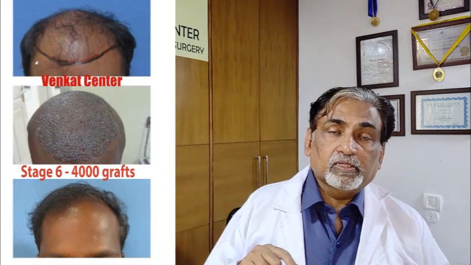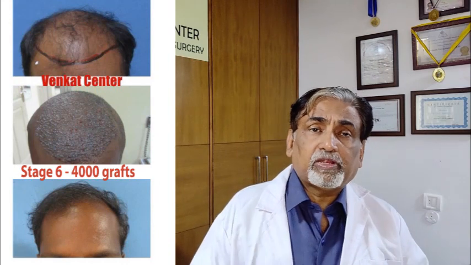Stage 7, which is the last stage of baldness, is a very large area and needs a huge number of grafts. In fact, it is quite difficult to get that many grafts in most patients, from around 6500 to 7500 units. This can only be done in combination with beard and body hair. Even then, it is not possible to cover every area in the same way.